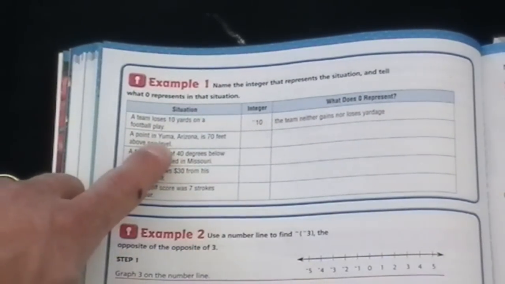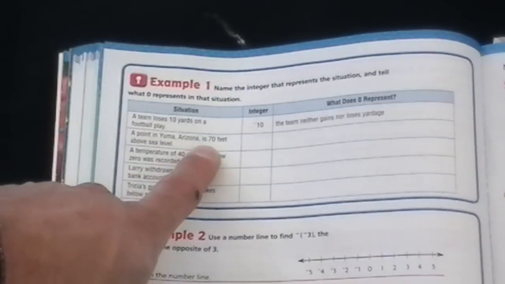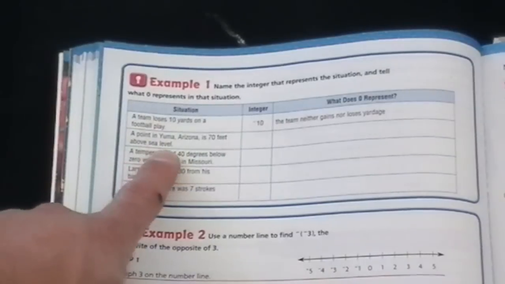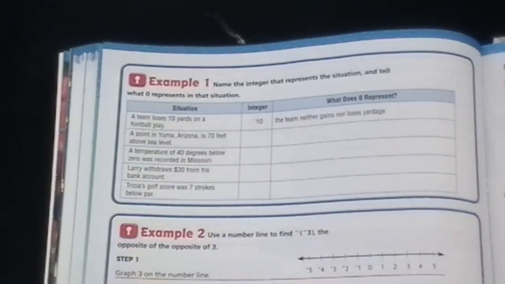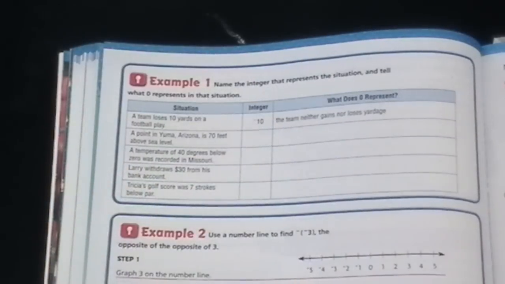A point in Yuma, Arizona is 70 feet above sea level. Well, if it's above sea level, we're going to say that that's what kind of integer? That's a positive integer. It's going to be a positive 70.